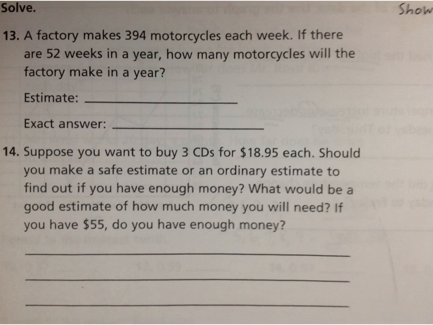Finally, on the last 2 problems, we have our word problems. A factory makes 394 motorcycles each week. If there are 52 weeks in a year, how many motorcycles will the factory make in a year? Remember, even though we know we're in a multiplication unit, we want to say, okay, why are we multiplying these 2 numbers? Well, each helps us know, and we want to know how much for a whole year.